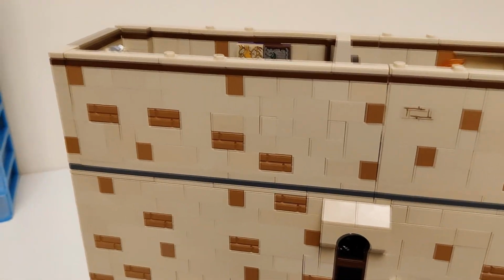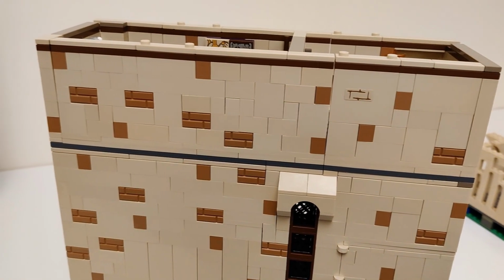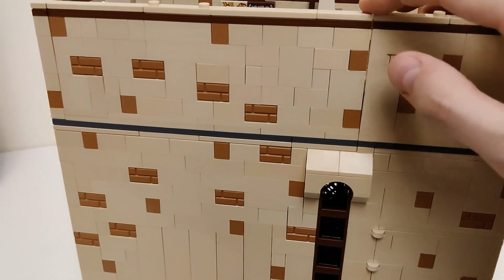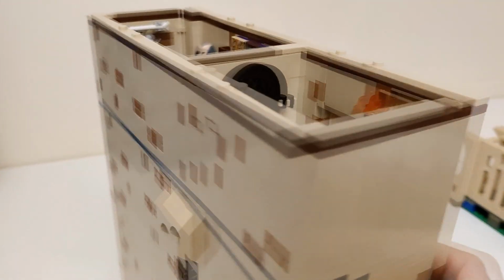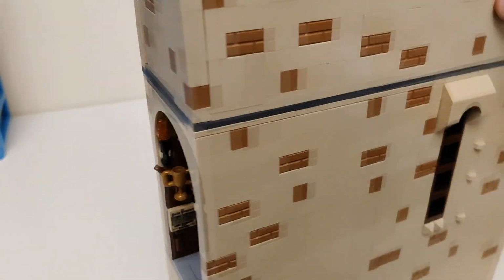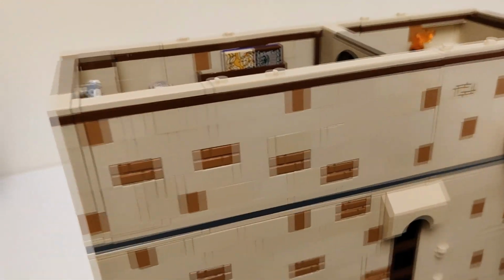Now, Filch's office is probably not here. As I've mentioned before, Filch's office is not specified to be anywhere, even in the books. So I felt like it's totally okay for me to place it wherever I want. And this is the only modular kind of section. So this thing pops off, as you've seen already.